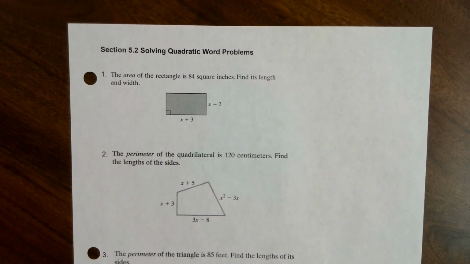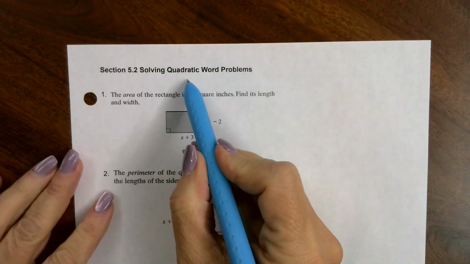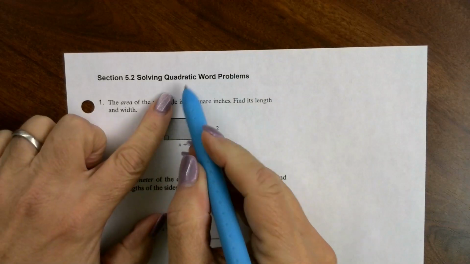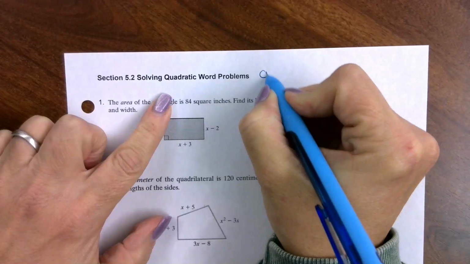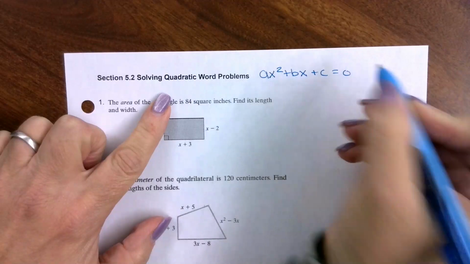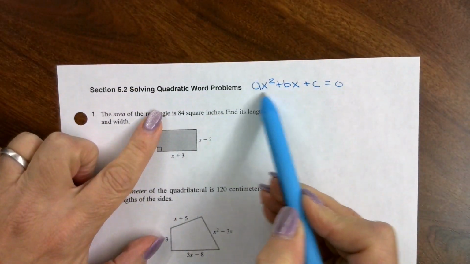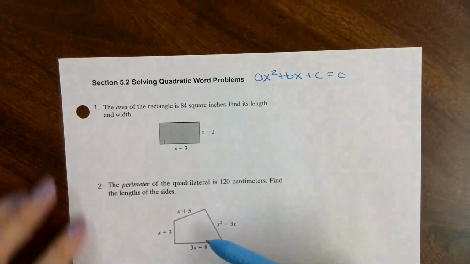All right, so this is application problems. I know up here on the top it says solving quadratic word problems, but what we're doing here is we're going to end up with equations in the form ax squared plus bx plus c equals 0. So we know now that we can factor this, and this gives us our values of x. So we're going to look at some applications.